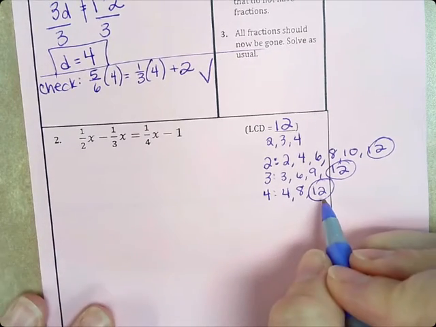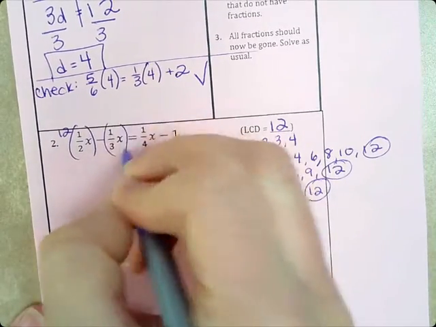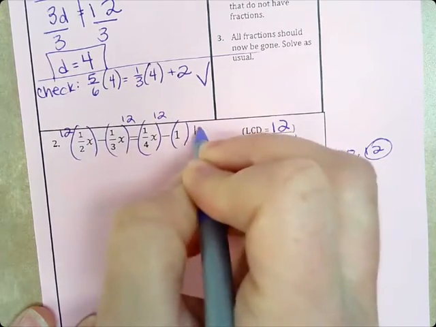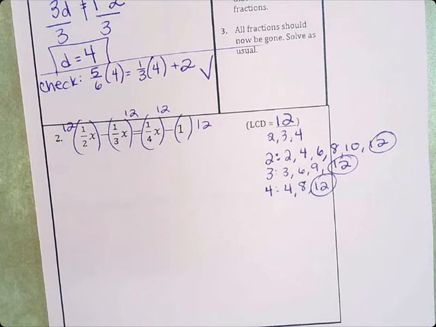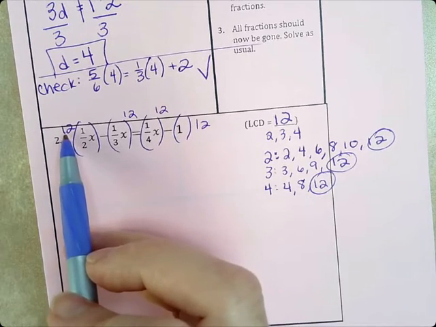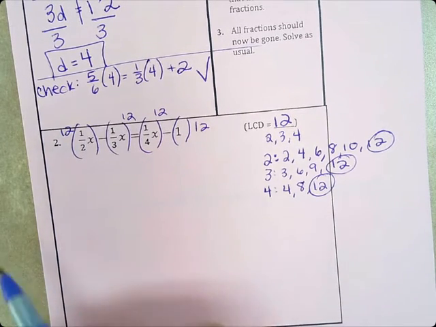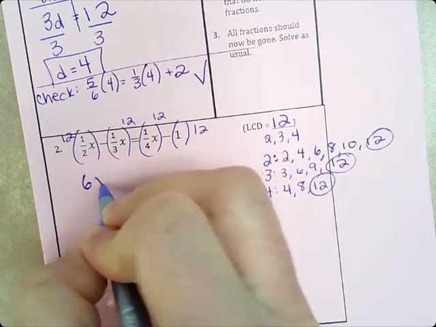So we are going to multiply everything times 12. So half times 12, third times 12, a fourth times 12, 1 times 12. So 12 times 1 over 2. It's basically saying half of 12. That is 6. And don't forget your x.